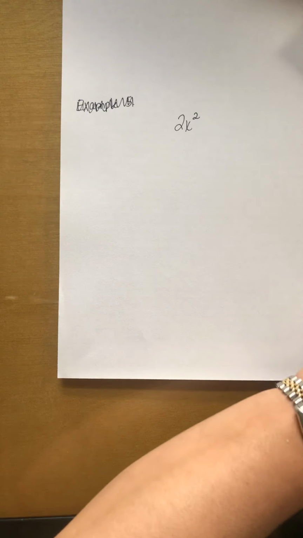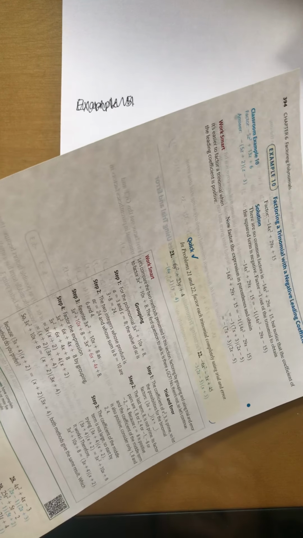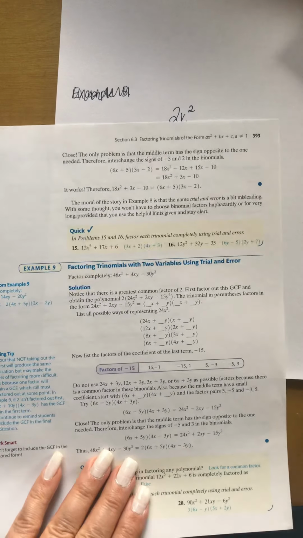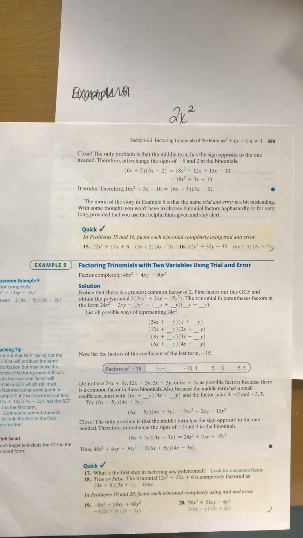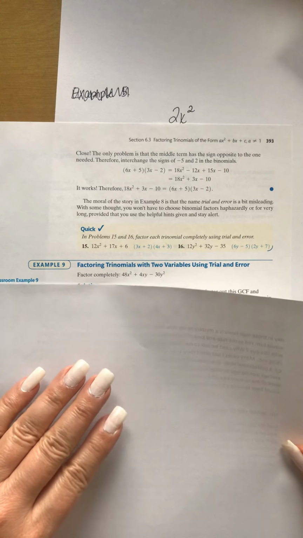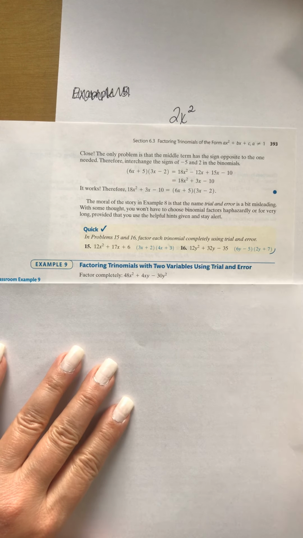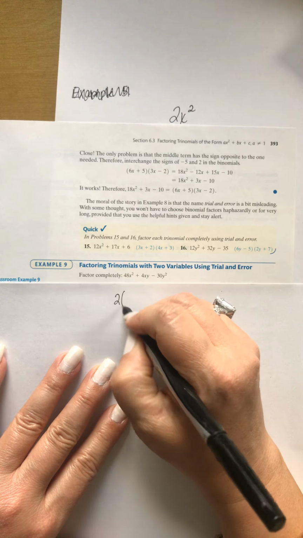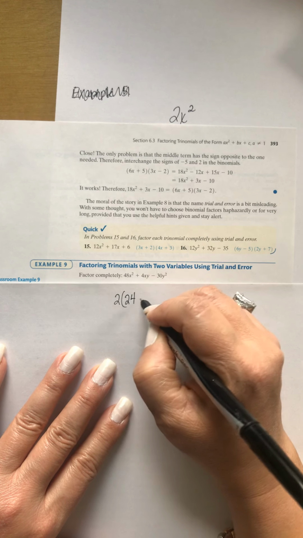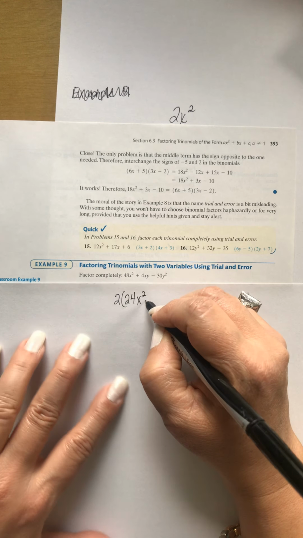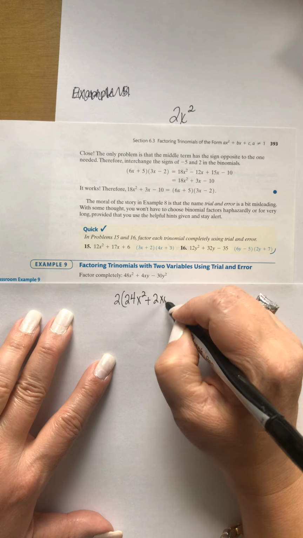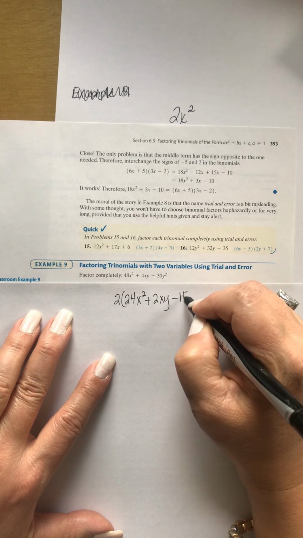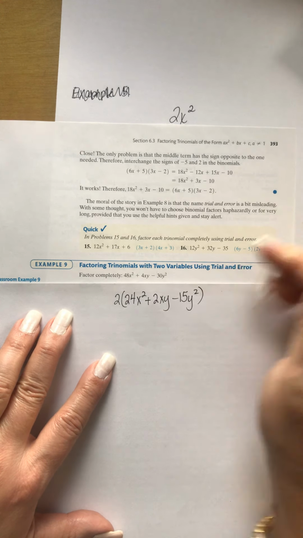We have number 9, and then number 10, and we're done. Number 9, what happens if we have something common? In this case, we could take a 2 out. And we're left with 24x squared plus 2xy and then minus 15y squared.